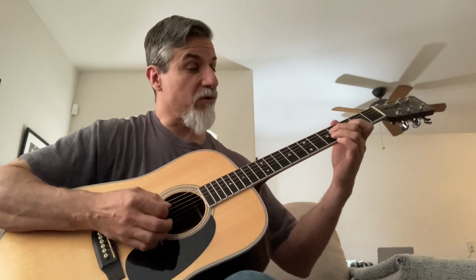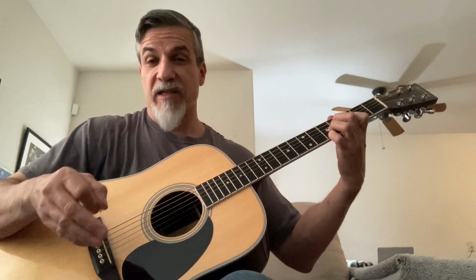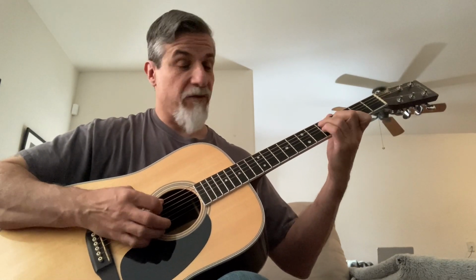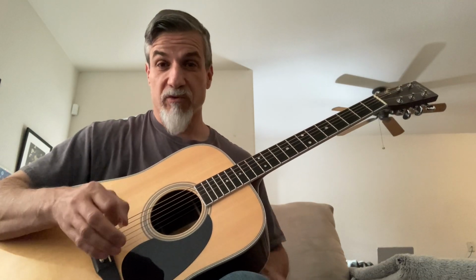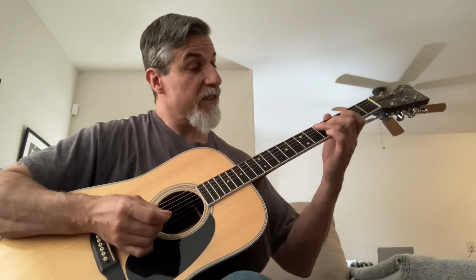Okay, so this chord right here, if you haven't figured it out, is the applied dominant chord. Now we're using this in the first inversion. It is the first inversion of the D7 chord. So what that means by first inversion is you're actually using as the root note of the chord the second note. In this case, that would be the F sharp.